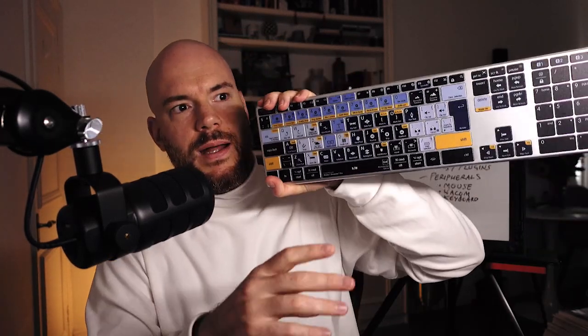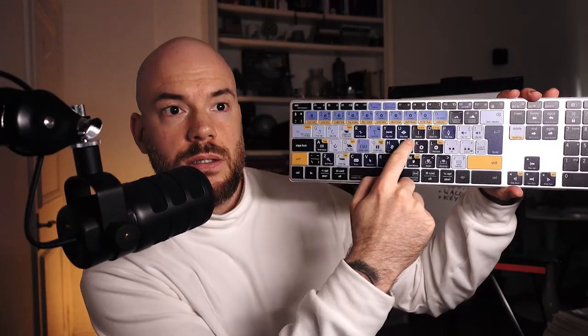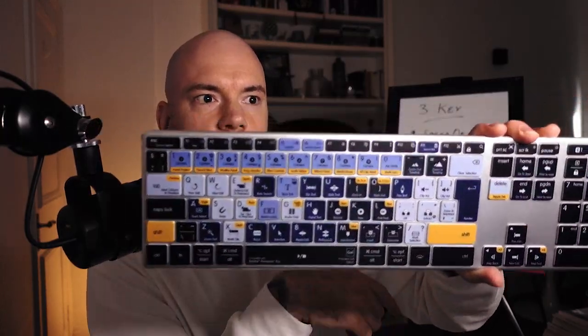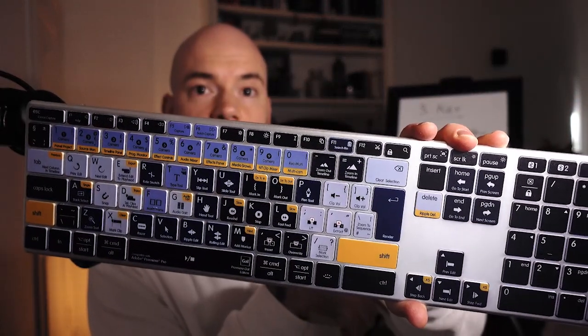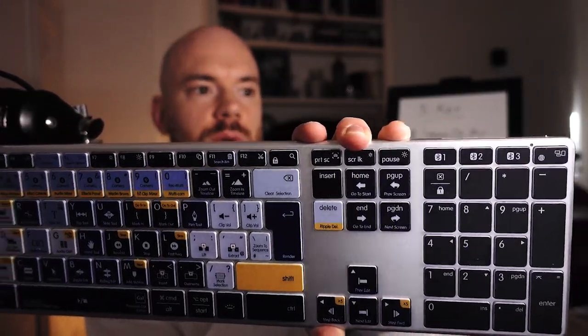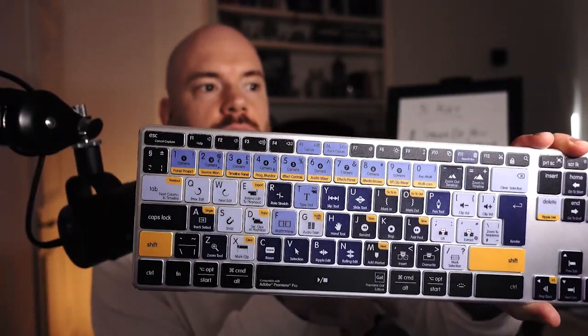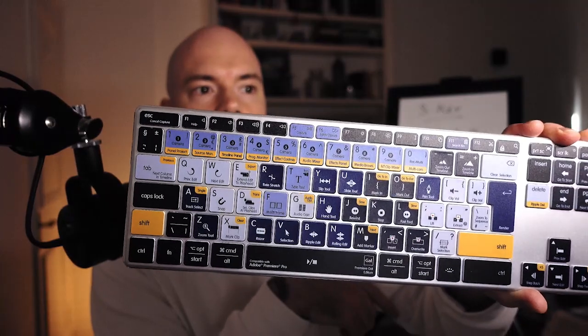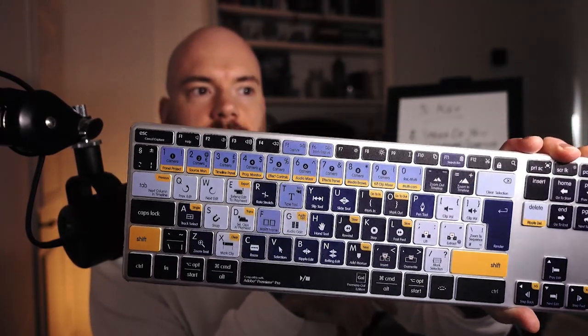This is a keyboard designed specifically with Premiere Gal, and these are the Premiere colors, and all of the shortcuts are on the keys. So if you are just starting out, this is a super, super useful tool. This is going to help you speed up your workflow no end. As you're trying to learn all the keys, I highly recommend something like this.